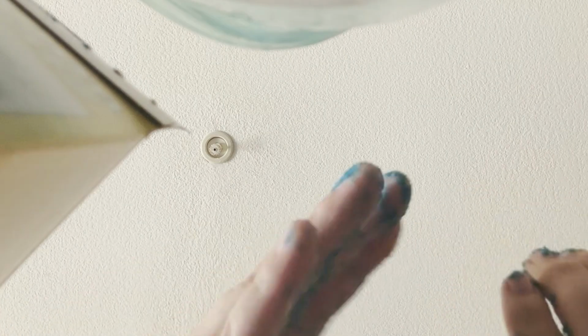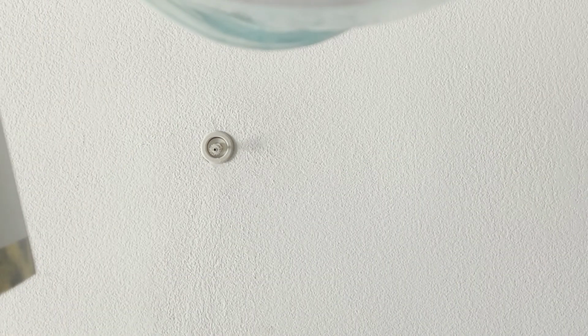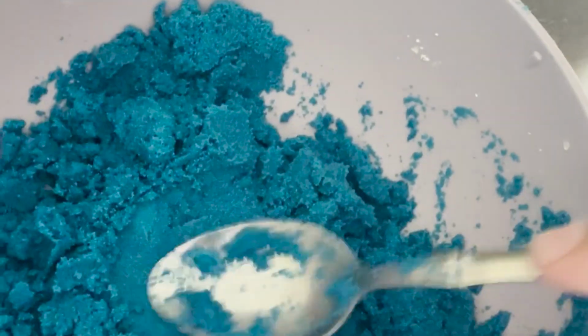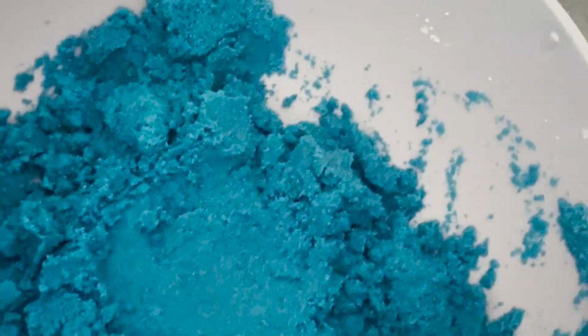Well, now, that's what happened. And it's definitely moldable. Not really. It's very wet. Let me rinse my hands and then I'll show. There it is. It's definitely very wet.